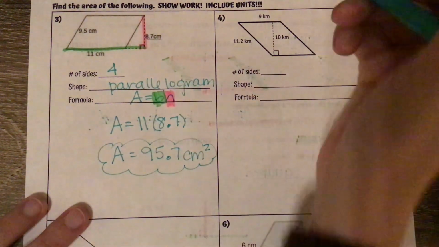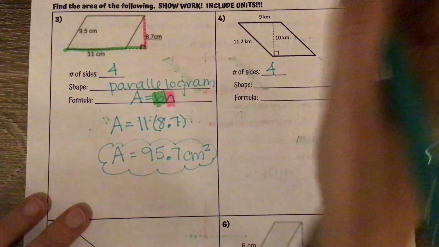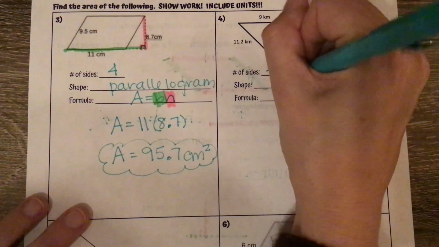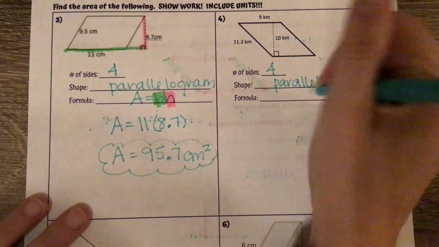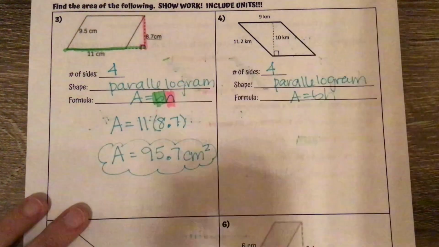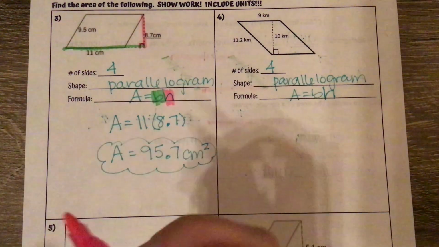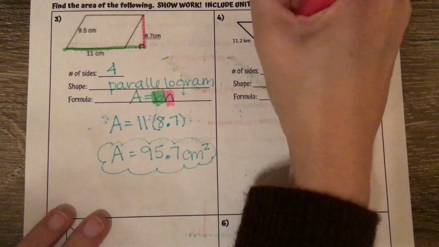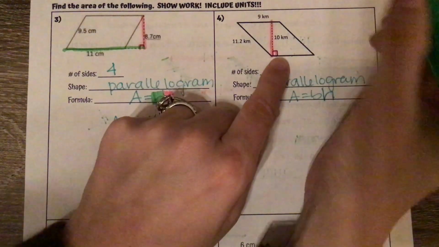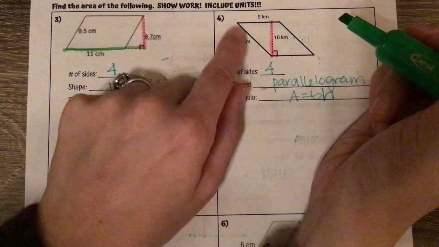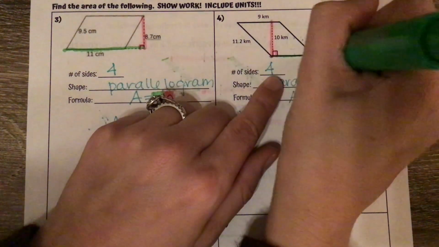All right, number 4, counting our sides. 1, 2, 3, 4 sides. The opposite sides are parallel and congruent, so it is a parallelogram, which means our formula is A equals BH. Looking for that dotted line, that perpendicular line with that 90-degree symbol. It is connected to that 90-degree symbol because it kind of looks like it's on the corner, so you could be like, well, it's either side. The one that the 90-degree connects to is this bottom line here.